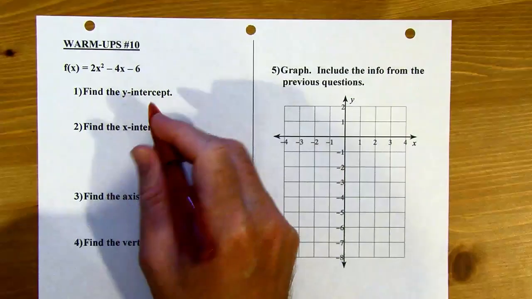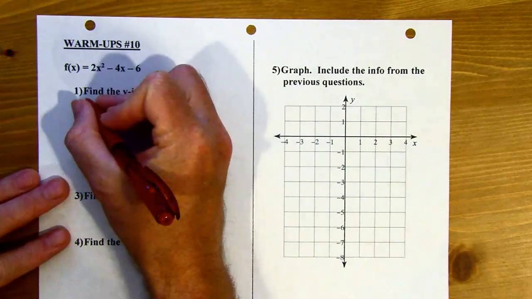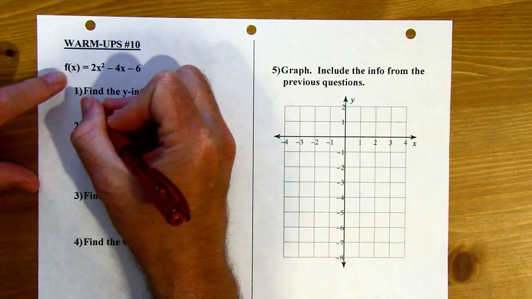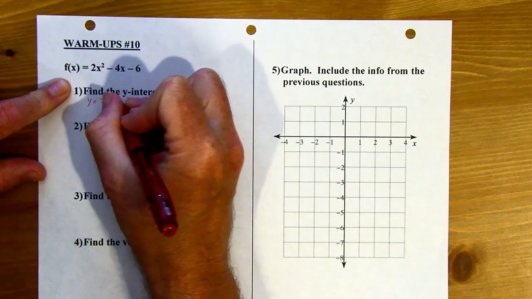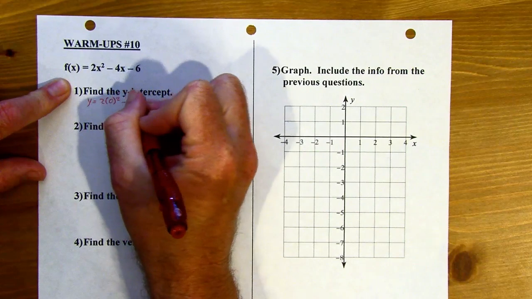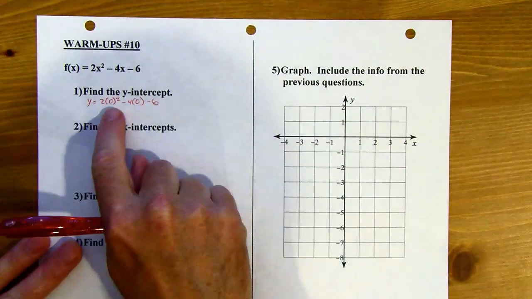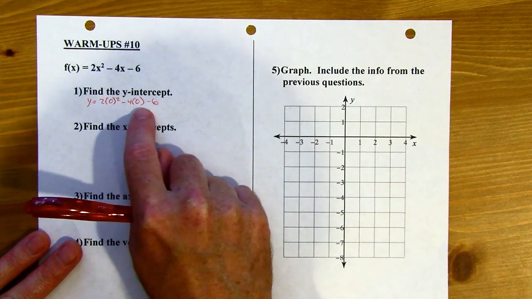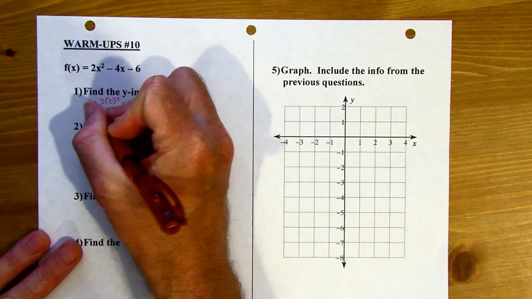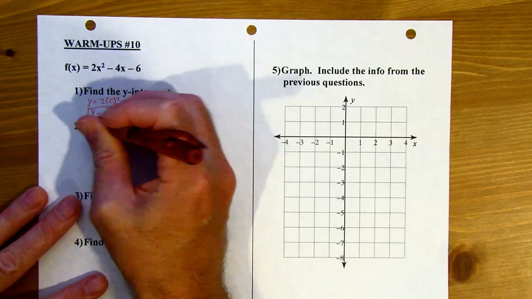So finding the y-intercept, what I'm going to do is plug in 0 for x. I'm just going to write y here, but if you wrote f of x, that's fine. But I'm plugging in 0 for x in both positions, and then I'm going to solve this. Now, 0 squared is just 0, so 2 times 0 is 0. Negative 4 times 0 is also 0, so all that's left is the negative 6. So that is my y-intercept.